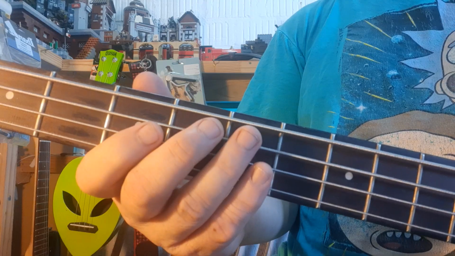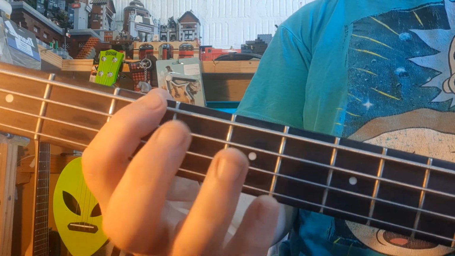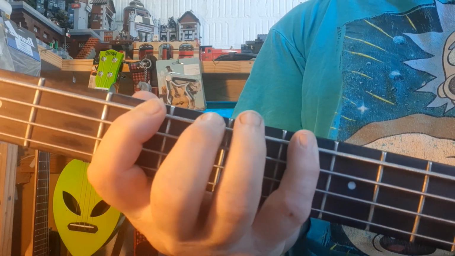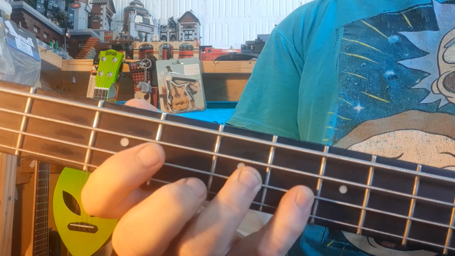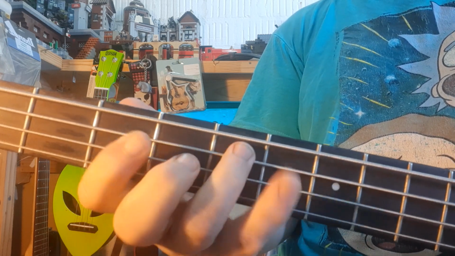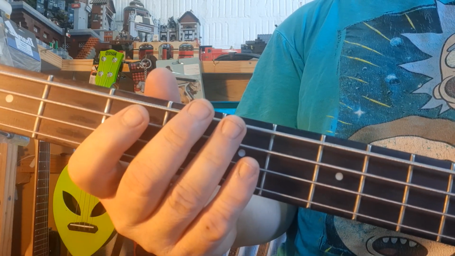Next up, we're going to look at the Phrygian mode. Now this one starts with a semitone interval, again from the note A, and it goes A, B flat, C, D, E, F, G, A. And then you're going to have another B flat here for the second octave. So it's quite an unusual scale. It starts with a semitone.